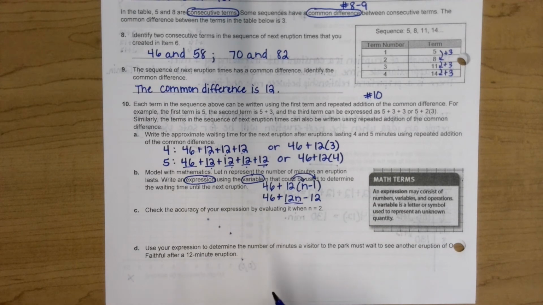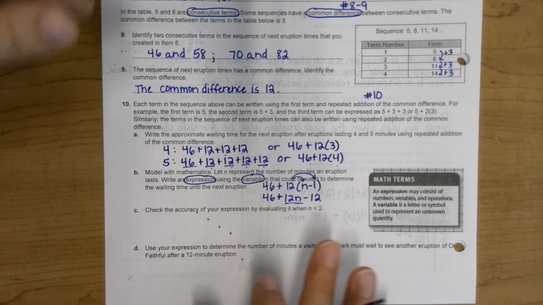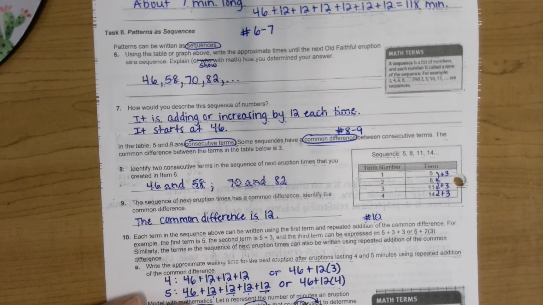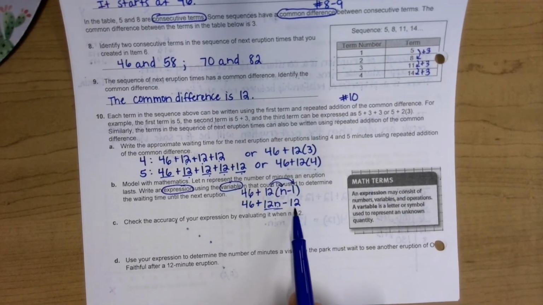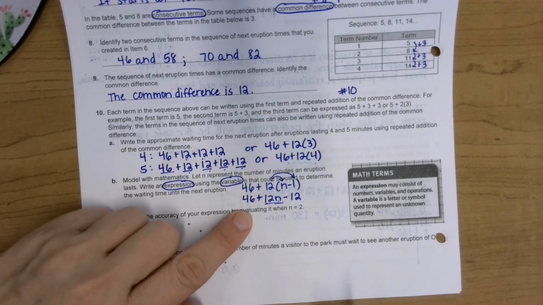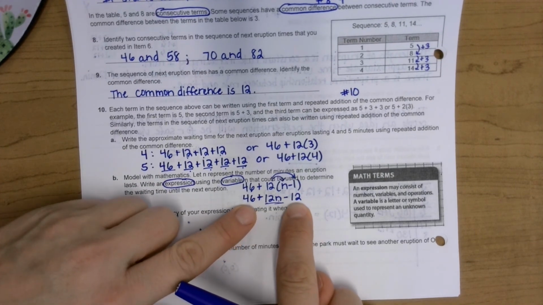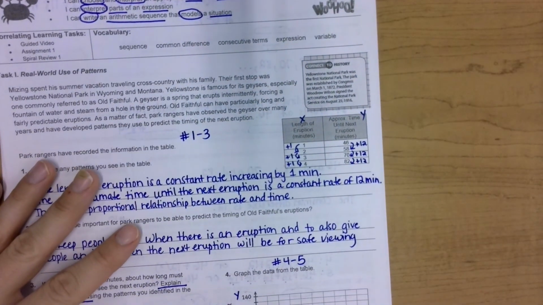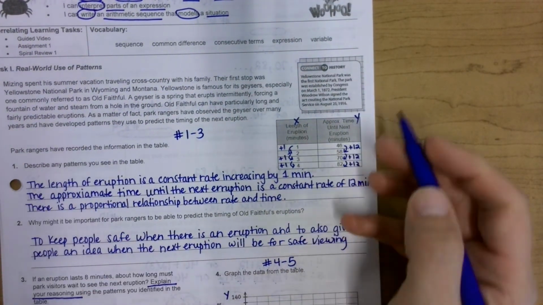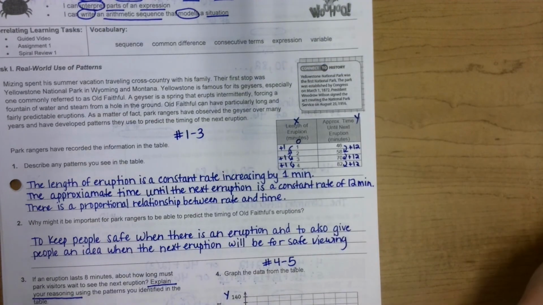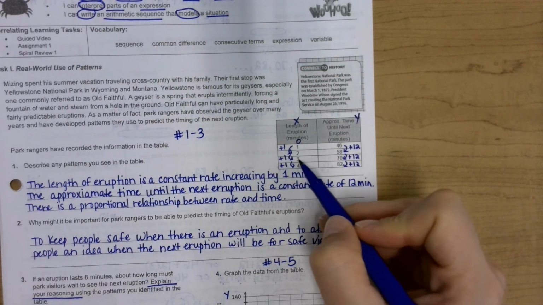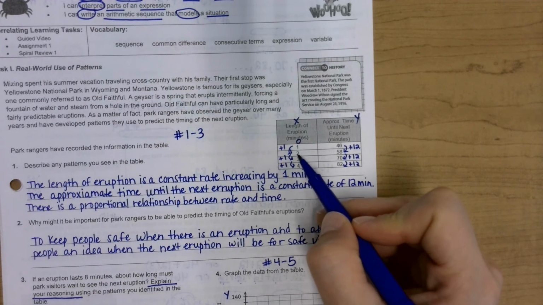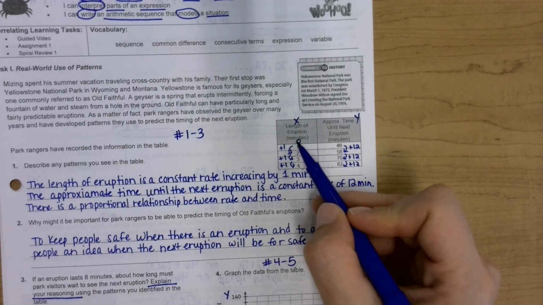Something else that you could do is going back to the table. If I want to get rid of this first minute, this minus 12, what you could do is actually do 46 minus 12. So I'll show you in the table. Even though it wouldn't really make sense to have 0 minutes logged on here, if we work backwards, like 4 to 3, I'm subtracting 1. 3 to 2, 2 to 1, I'm subtracting 1. So I go to 0.